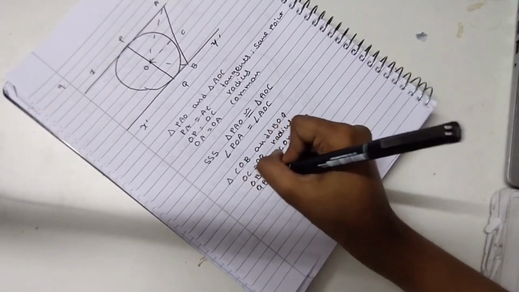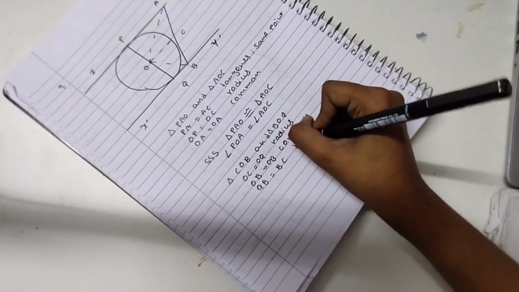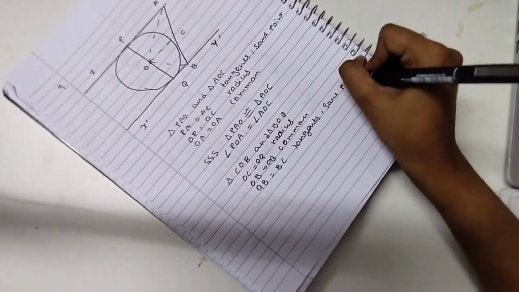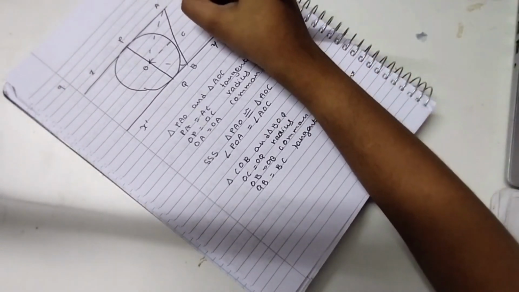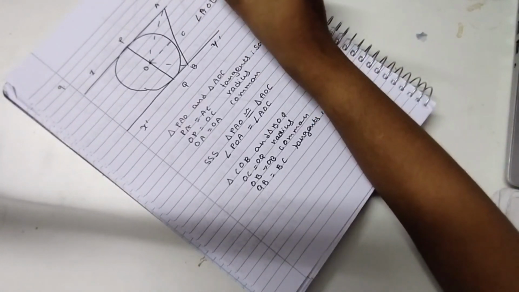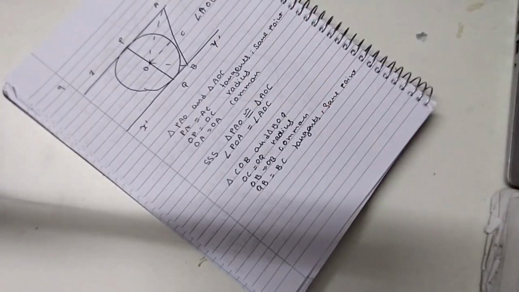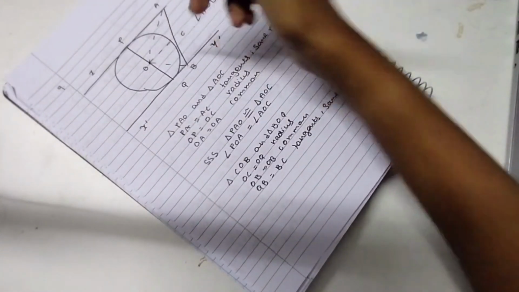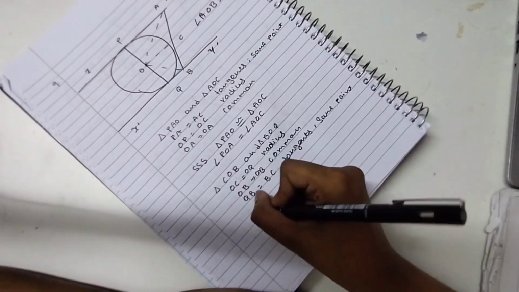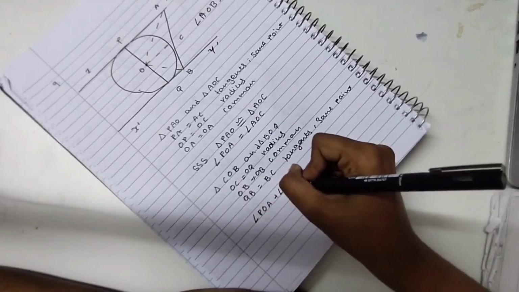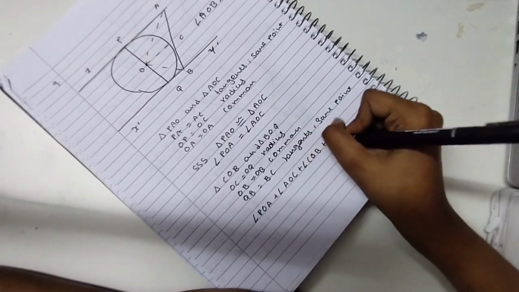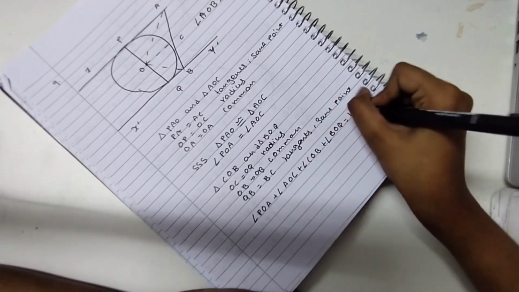CQB is equal to BC because they're tangents drawn from the same point. They're asking us to prove that angle AOB is equal to 90 degrees. We know that POQ is a straight line, so all these angles will add up to 180 degrees. So we can say that angle POA plus angle AOC plus angle COB plus angle BOQ is equal to 180 degrees.